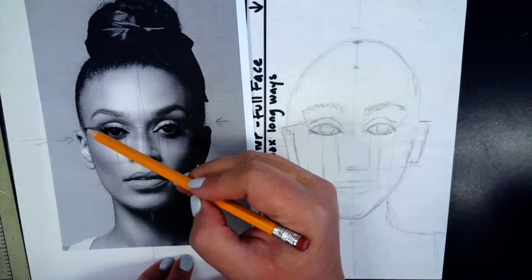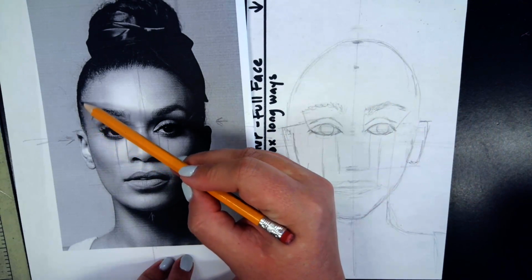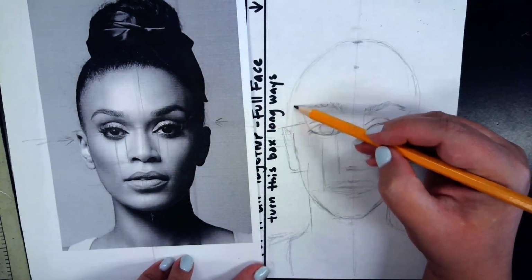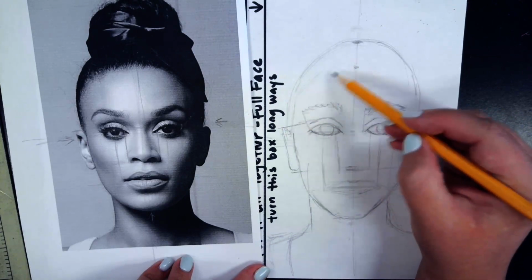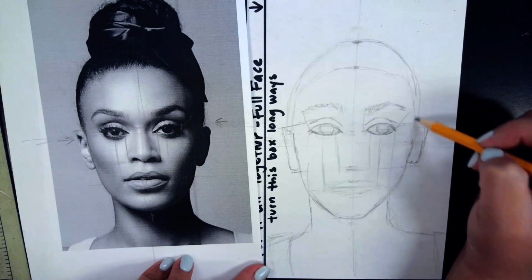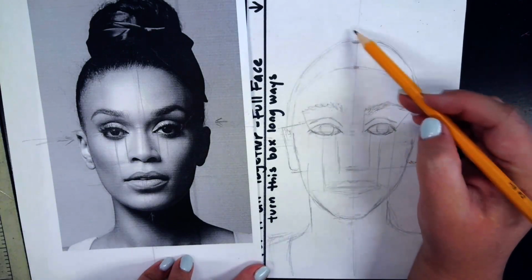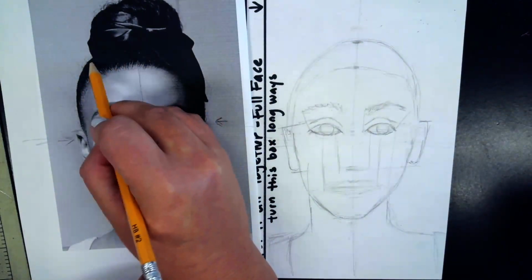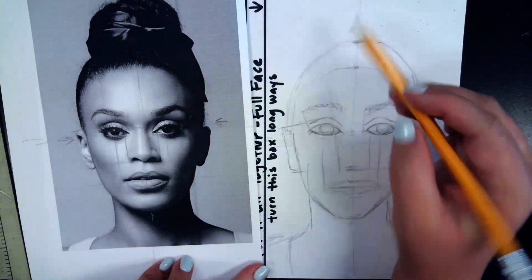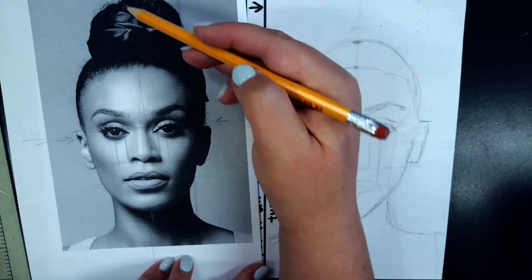And her hairline is right even with her ear, and it goes up and over and across. So we're going to go up and over and across, and then back around to that other ear. Then on top, if this is the top of the skull, we've got this bow material and this bun, and we want to make sure that we draw all that as well.